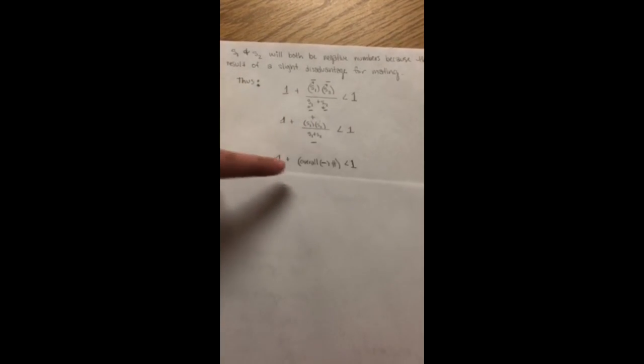Then we had to show that the function of P is equal to 1 plus S1 times S2 divided by S1 plus S2 is less than 1. Both S1 and S2 will be negative numbers because there's a slight disadvantage in mating. Thus, when you multiply two negative numbers together, you get an overall positive number. And a negative number plus a negative number is again a negative number. When you divide a positive number by a negative number, you get an overall negative number. And 1 plus a negative number is a number less than 1.